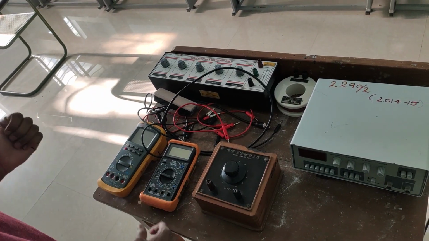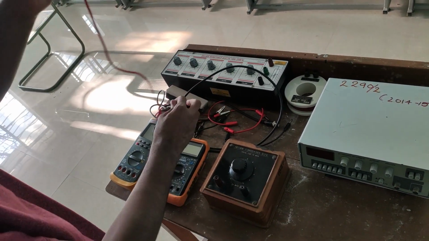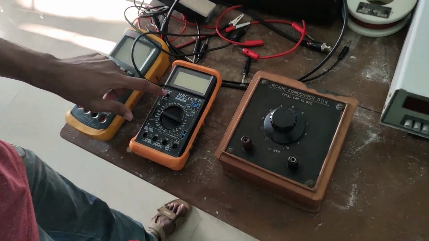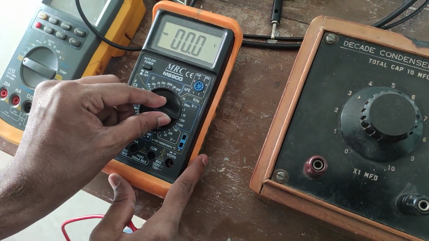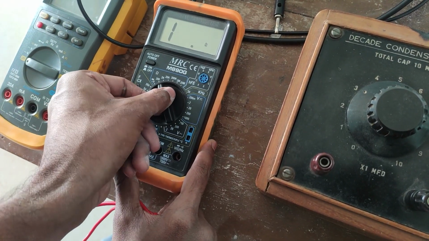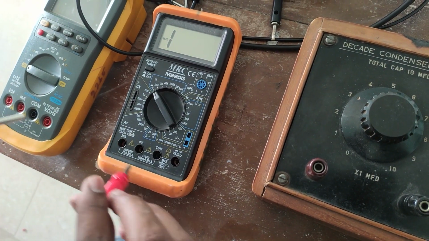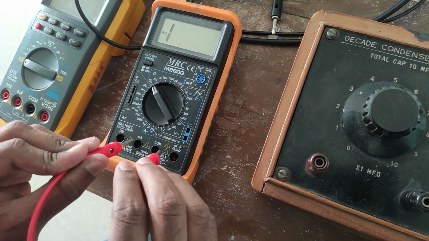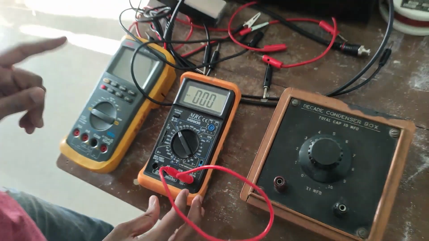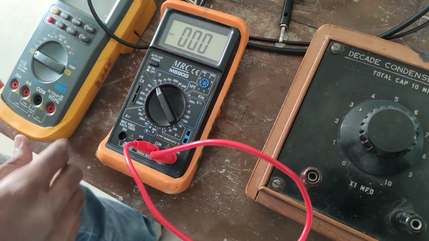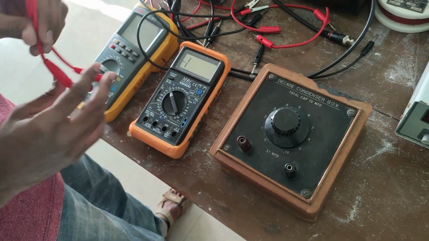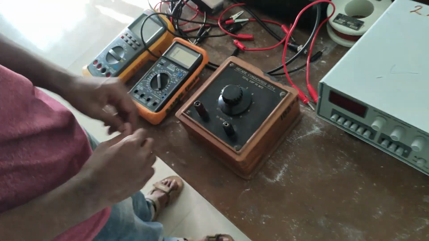Before connecting the circuit, first we have to check whether the connecting wires are working properly or not. For that, we have to switch on this multimeter and keep it at the position of this Wi-Fi symbol. Now we place the connecting wires at this position. Here you can hear this sound, which indicates that this connecting wire is working properly. In the same way, you have to check every connecting wire.